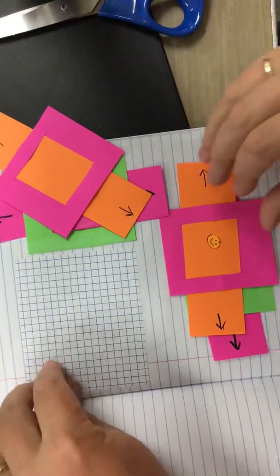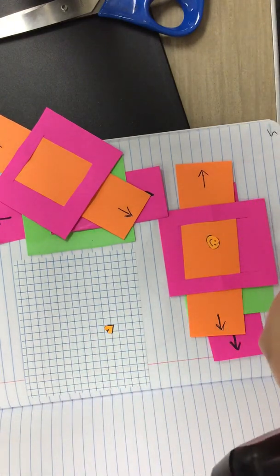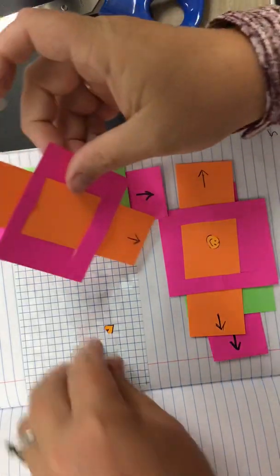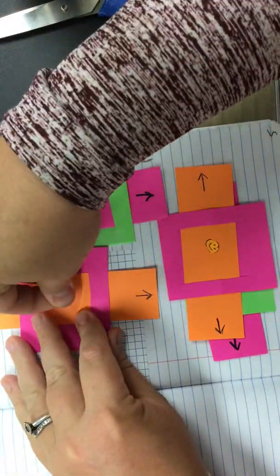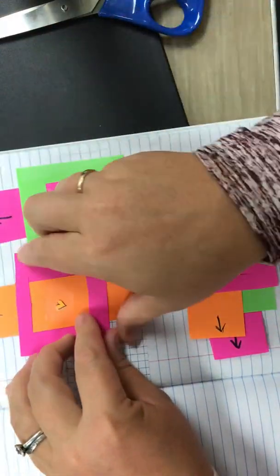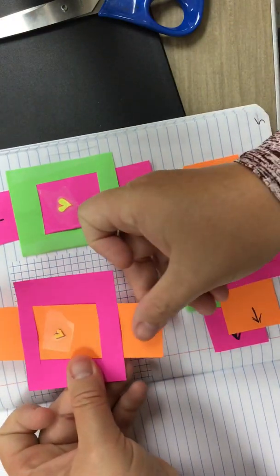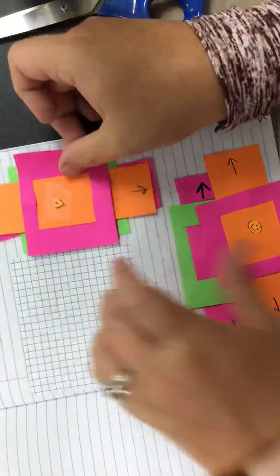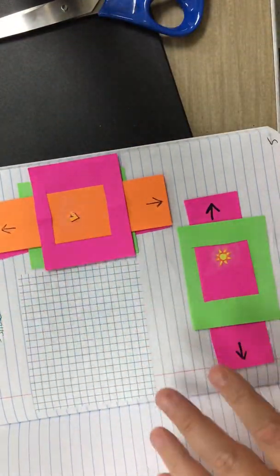And then I'm either going to glue or tape, whichever you prefer, these little figures that I cut out to the center part here. So I'm going to tape the heart down, and you can see, again, it's a slider to show the heart moving up and down. So you're going to attach this to the right of your graph paper.